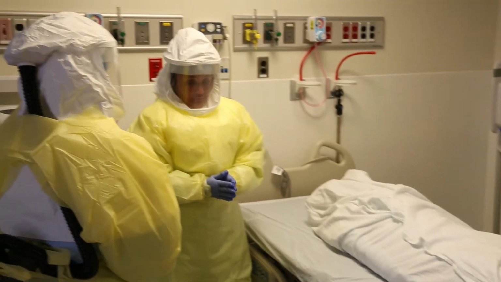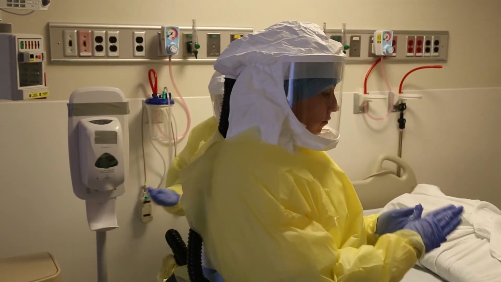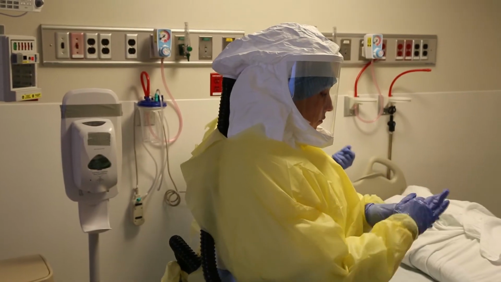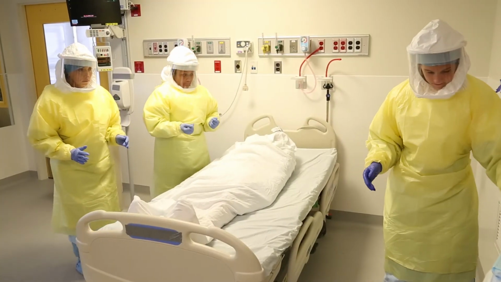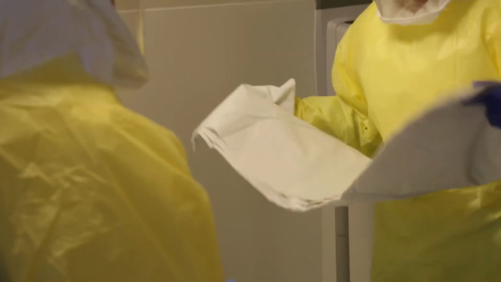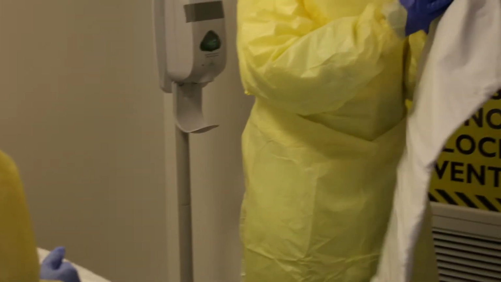Perform hand hygiene and change outer exam gloves if visibly contaminated. Place a hospital standard body bag under the deceased on the hospital bed and roll the deceased into the bag.